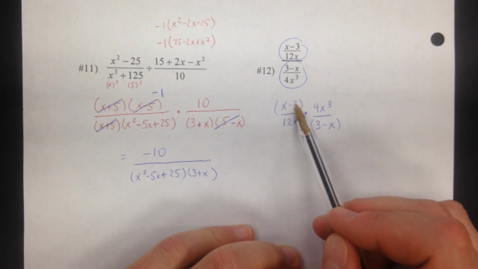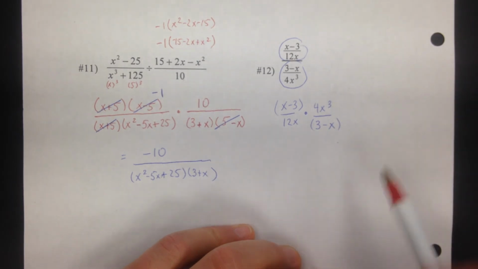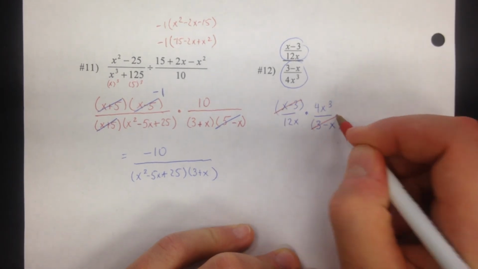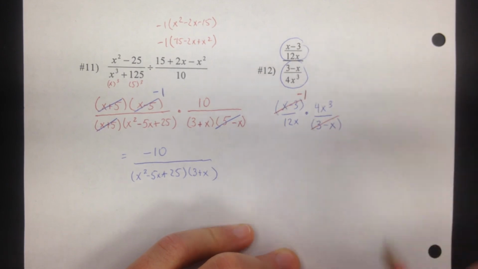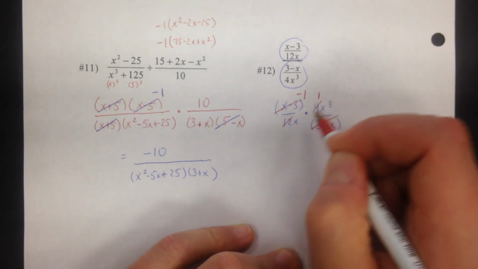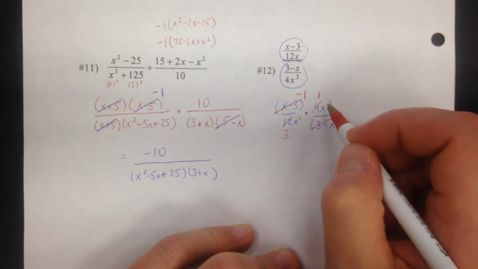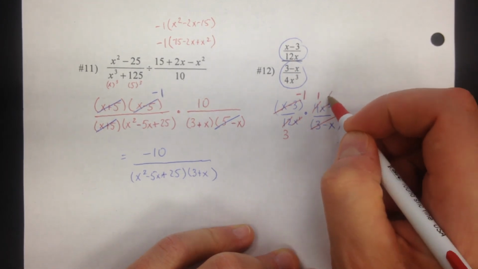Positive x minus 3, positive 3 minus x. Those are opposites. So I'm going to reduce those, cancel those, and I get -1. Now let's see, 4 divided by 12 is 1/3, 1 on top, 3 on the bottom. X to the third divided by x to the first, subtract my exponents, I get x squared.